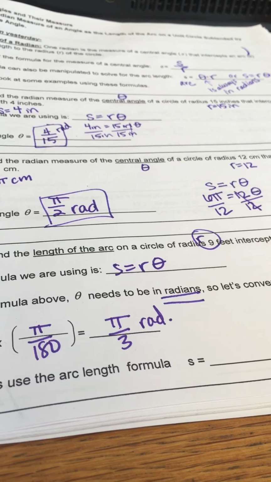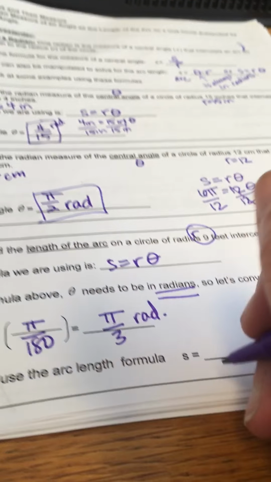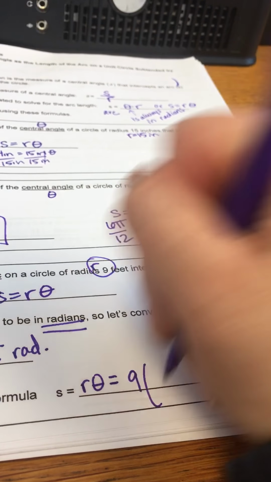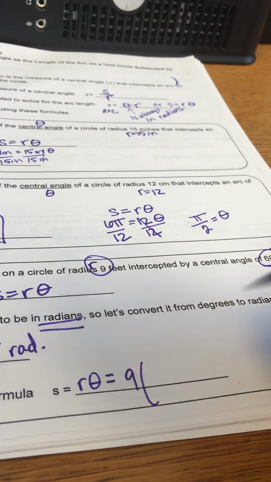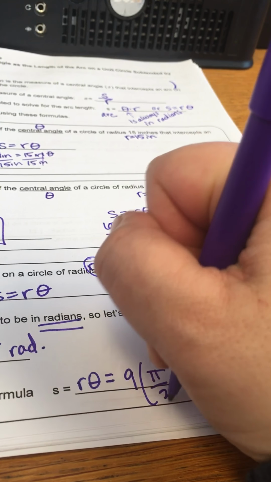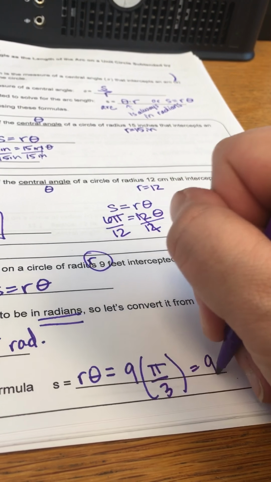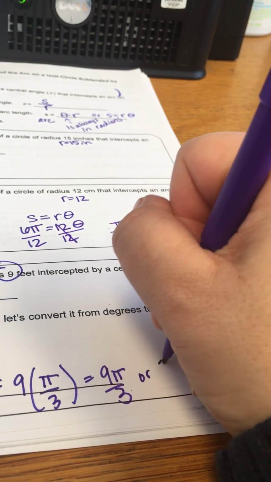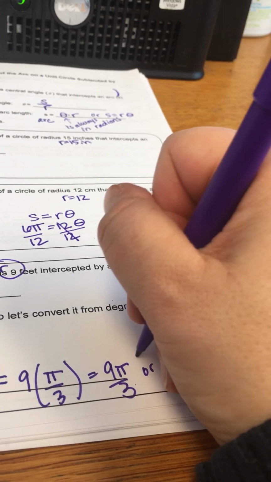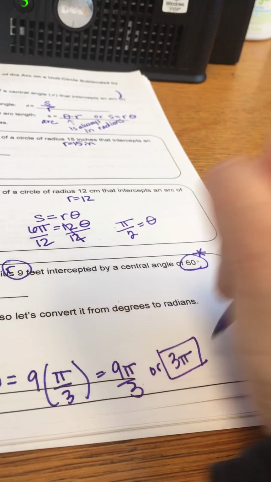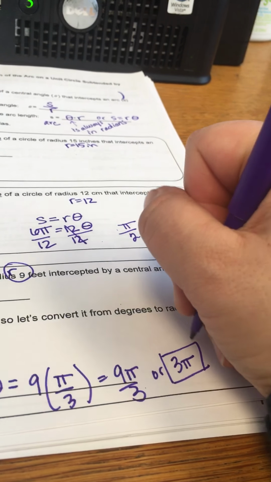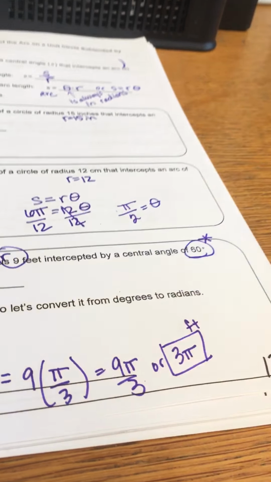Alright, so to find the arc, S equals R theta. That's 9 times pi over 3. So that's 9 pi over 3, or 3 pi. And the arc is 3 pi, sorry, label your units.